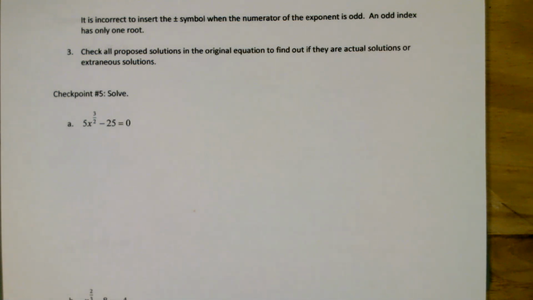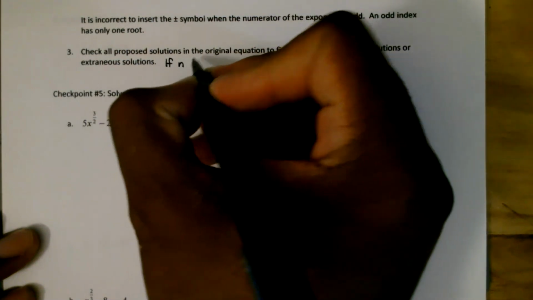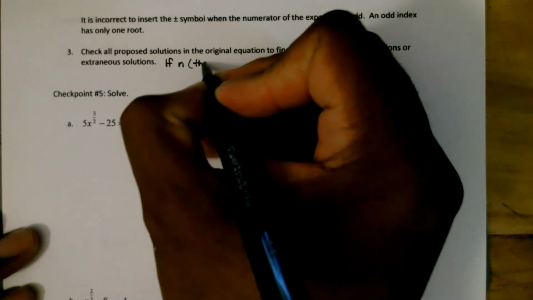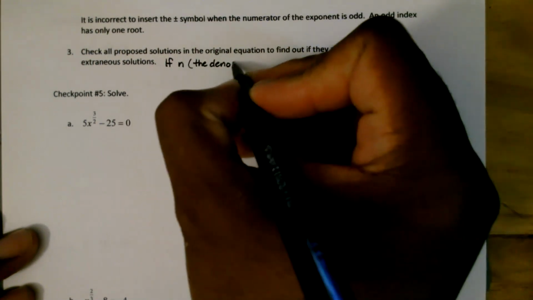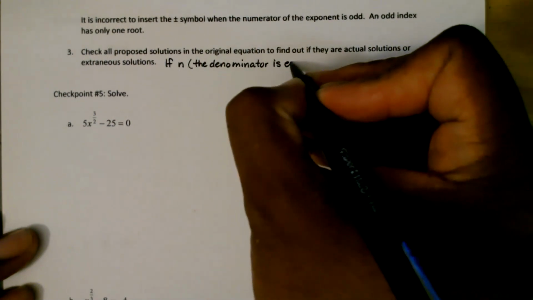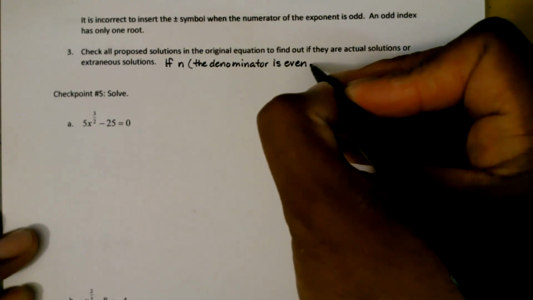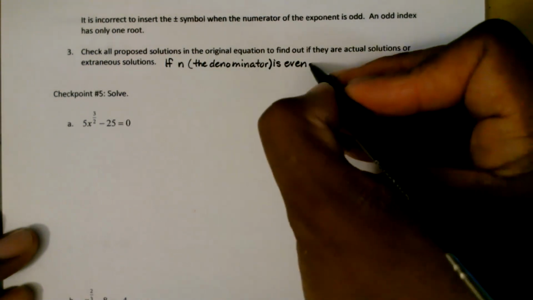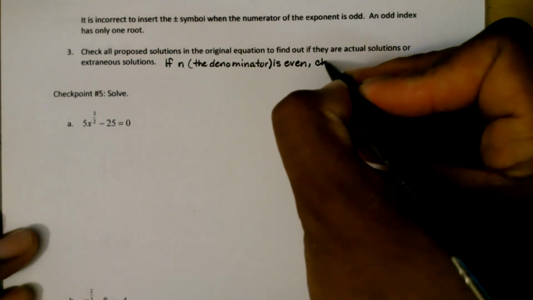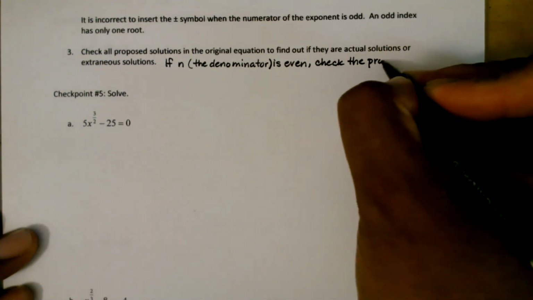Now, here's how you're going to know when to check and when not to check. If n, which is going to be the denominator, is even, this is where you're going to check the proposed solution.